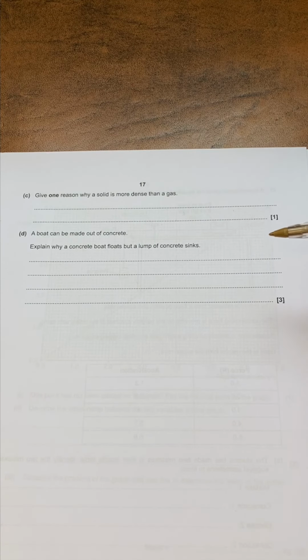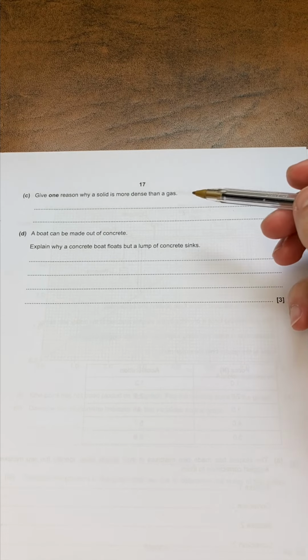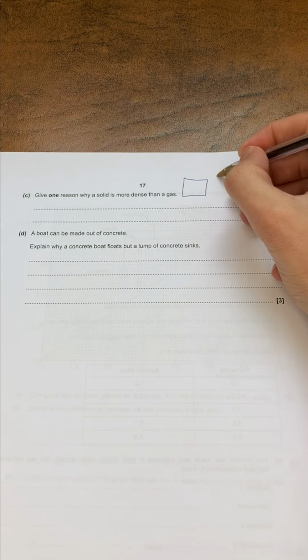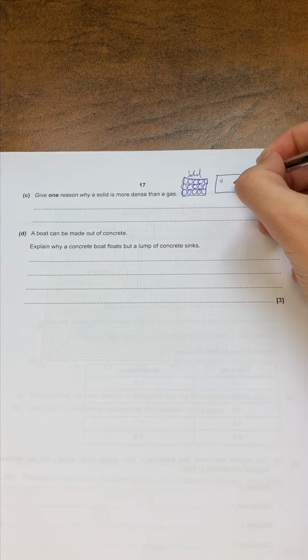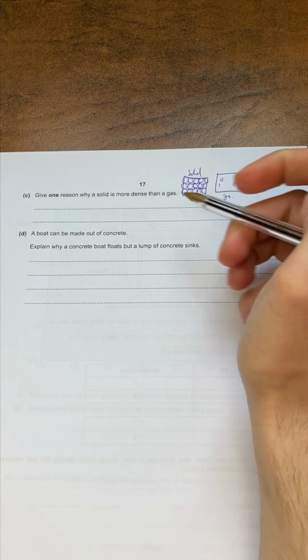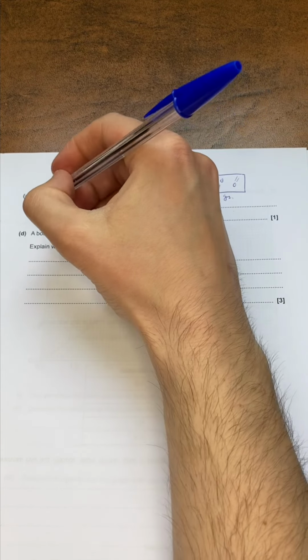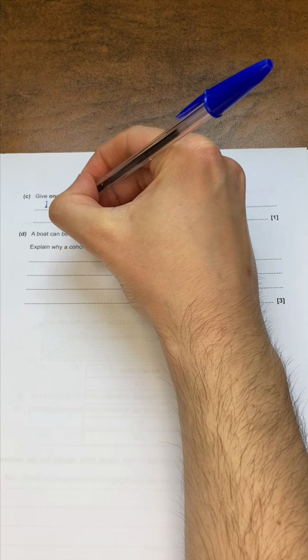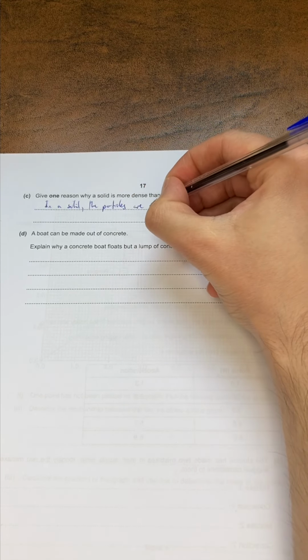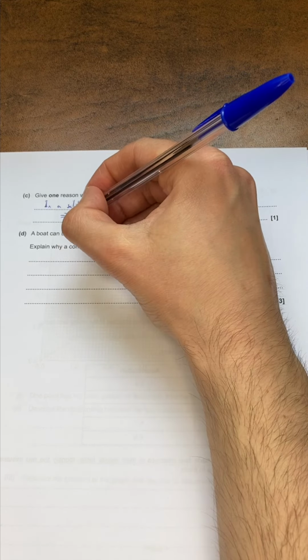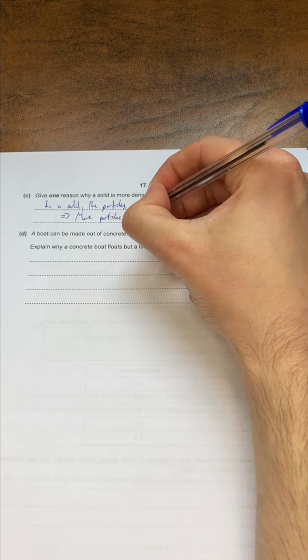Question 20C. Give one reason why a solid is more dense than gas. This is a particle model question. If we were to model a solid and a gas, this is our solid, this is our gas. Solid is more dense than the gas because, according to the particle model, in a solid, the particles are much closer together. As a result, there are more particles per unit volume.